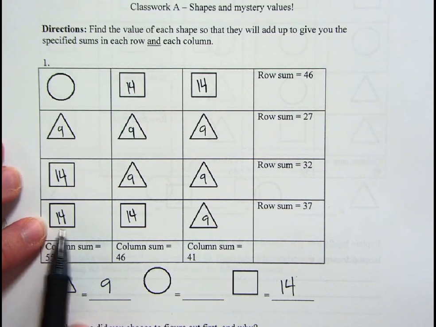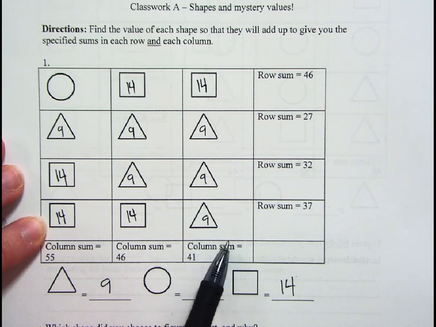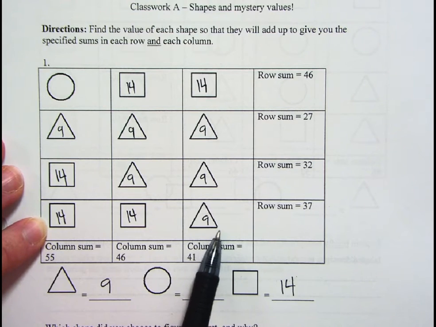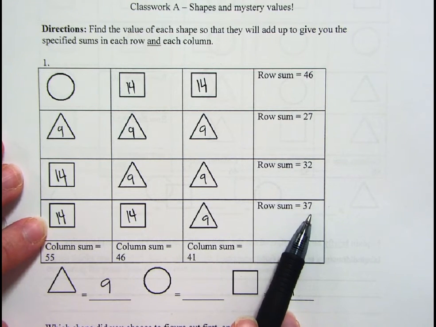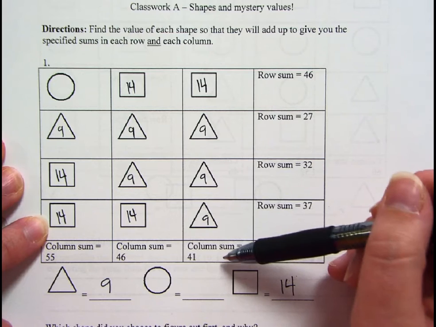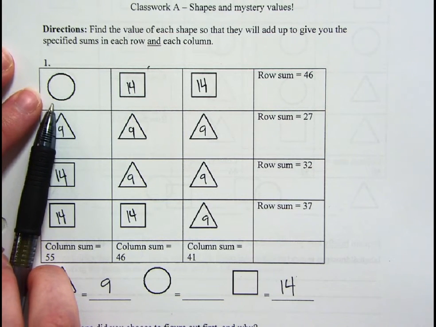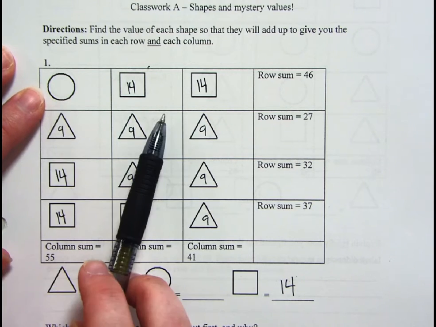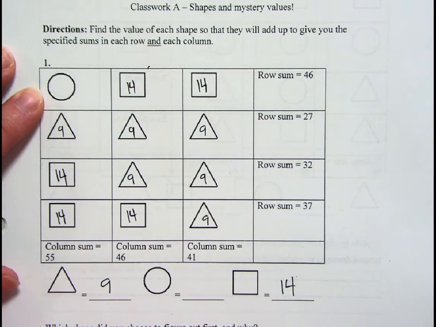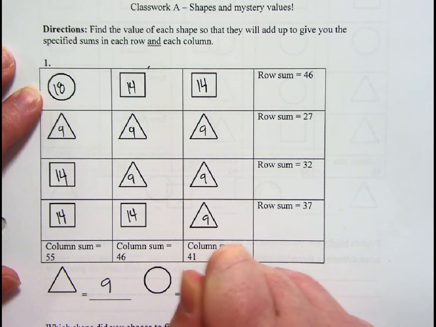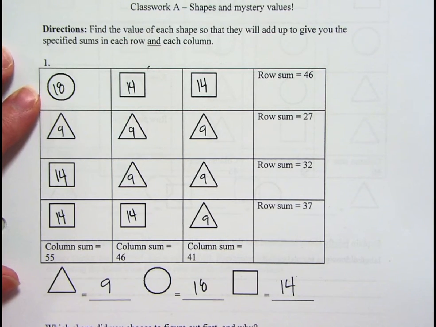And so just to double check, I can add up these that are complete. 14 plus 14 plus 9 is 28 plus 9. Yep, that's 37. And then I can double check vertically as well with the two that I know. So all I have left is the circle. I know it's circle plus 28 equals 46. So I'm going to take 46 minus 28, and I get 18. So the circle must have been a value of 18.